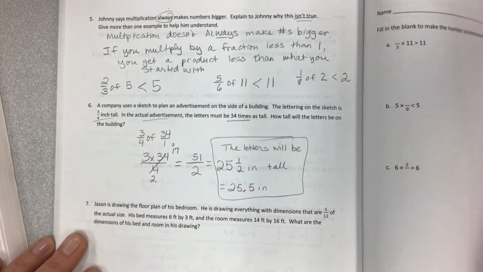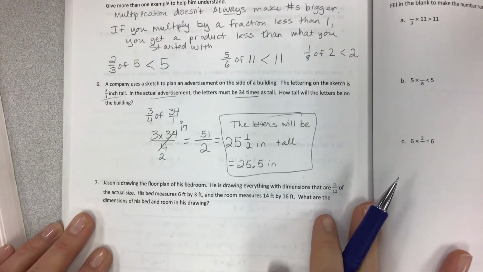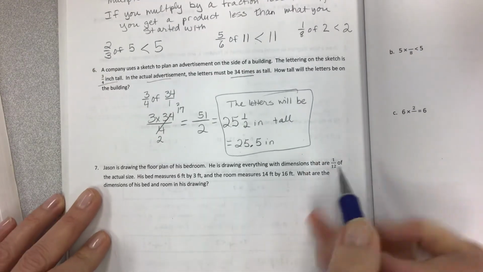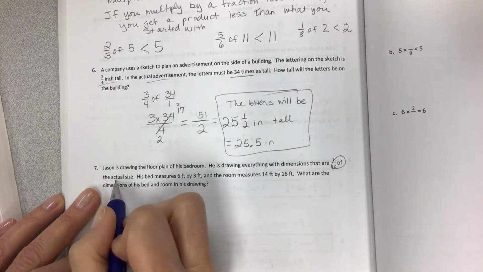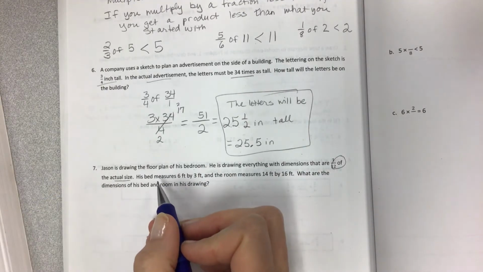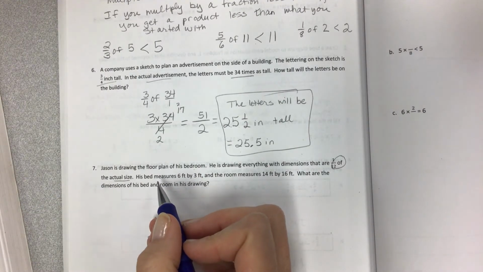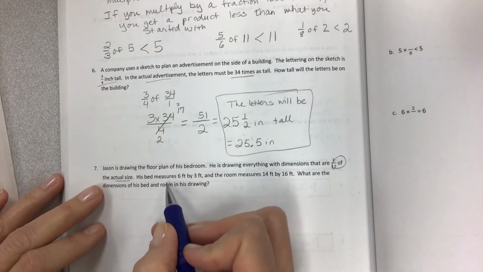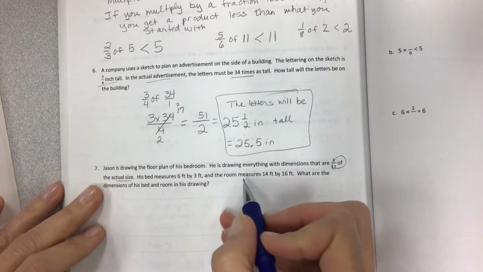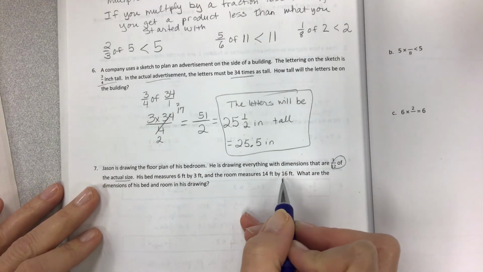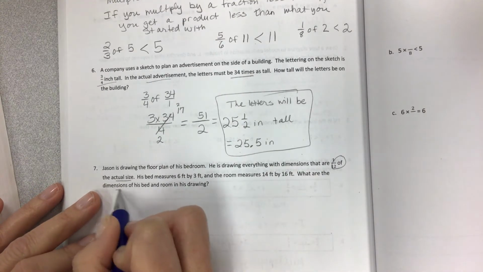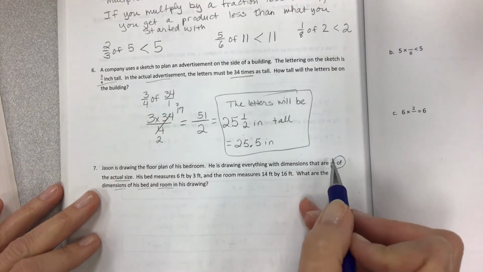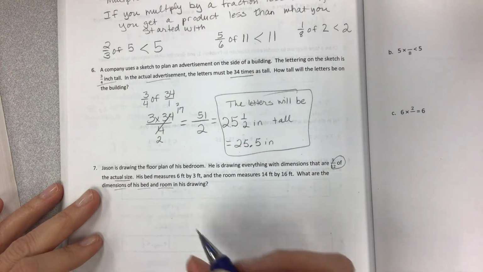And finally, we have Jason is drawing the floor plan of his bedroom. He's drawing everything with dimensions that are 1/12 of the actual size. Oh, this one I think took a little bit of doing. His bed measures 6 feet by 3 feet, and the room measures 14 feet by 16 feet. What are the dimensions of his bed and room in his drawing, which is only 1/12?